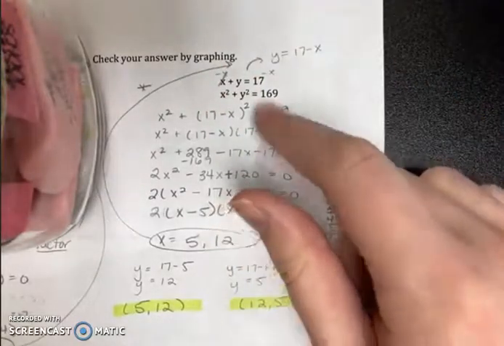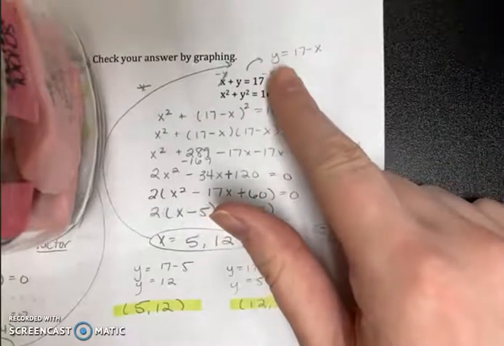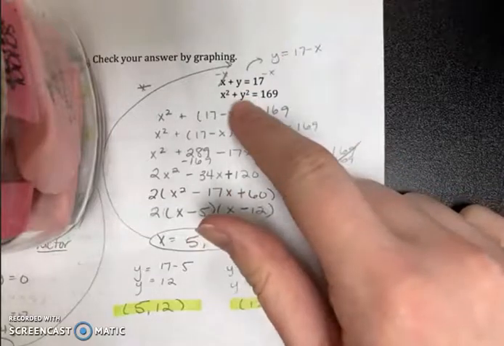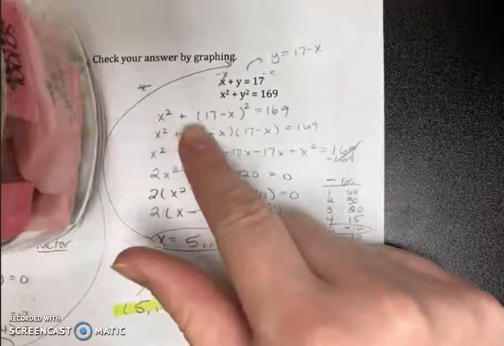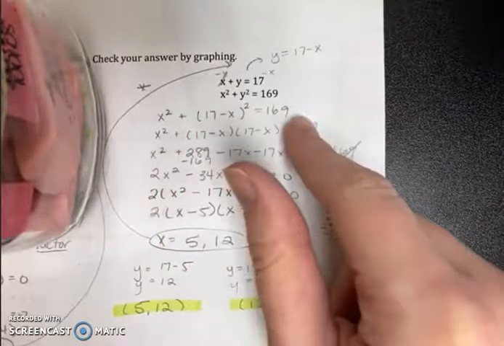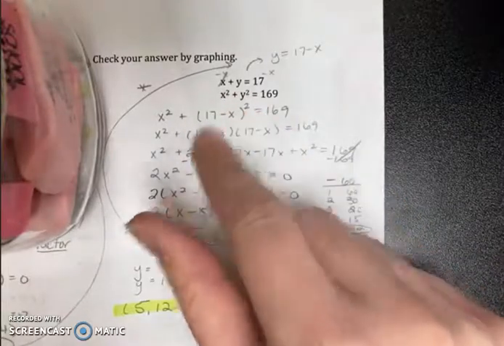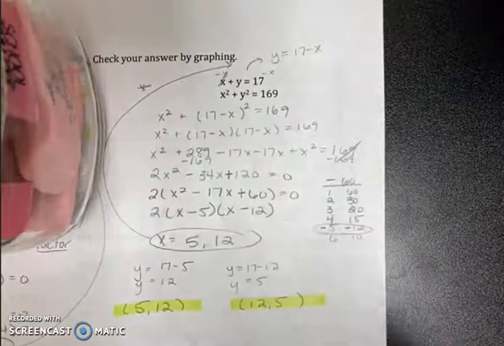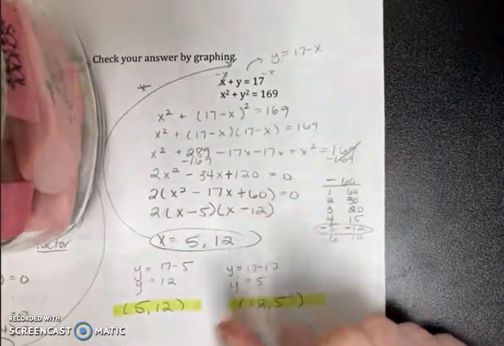Now, if you solve for y and plugged it in for y here, we would have x squared plus 17 minus x being squared equals 169. It's the same thing as before. Because this is squared, we need to multiply it by itself and FOIL it out. You cannot distribute that 2.